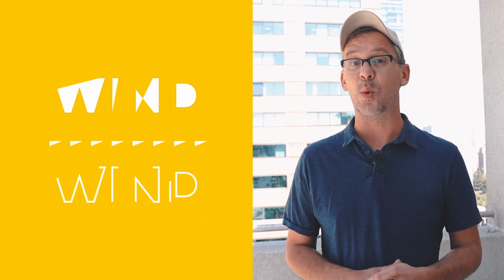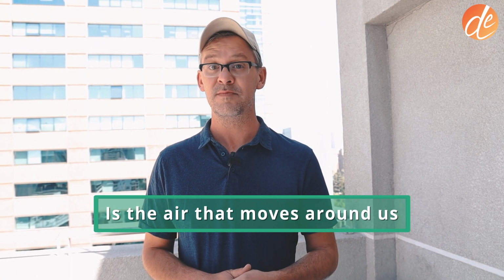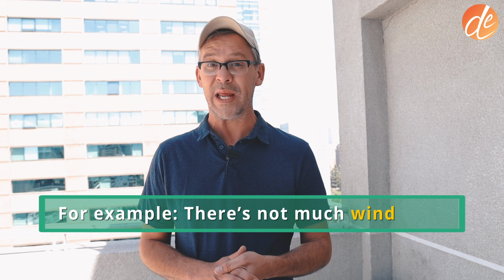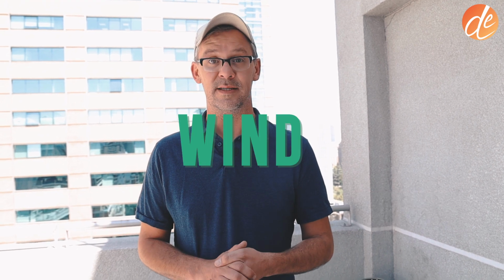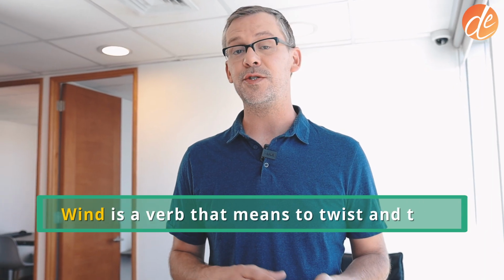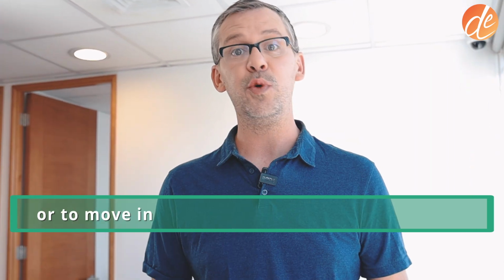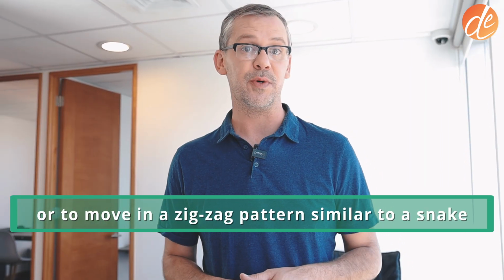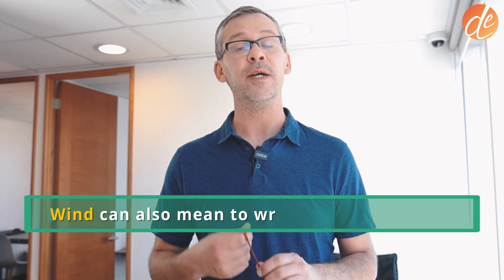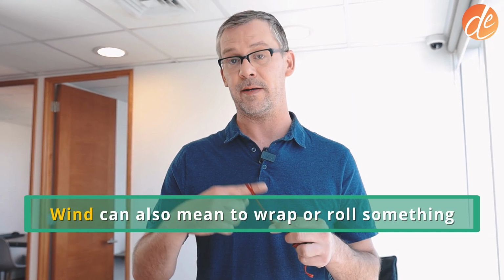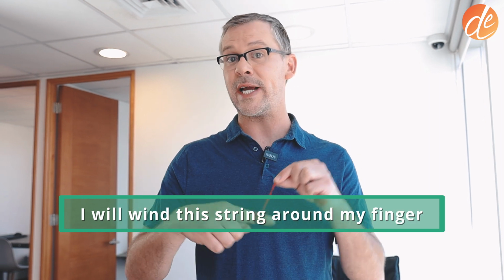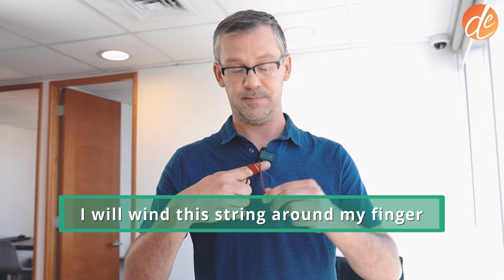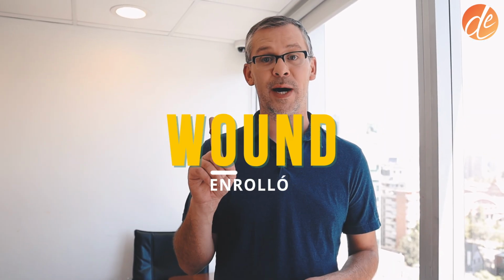Close. Next is wind and wind. Wind is the air that moves around us. For example, there's not much wind today. Wind. Wind is a verb that means to twist and turn, or to move in a zigzag pattern, similar to a snake. Wind can also mean to wrap or roll something. I will wind this string around my finger. Wind. Now, the past tense of wind is wound, not to be confused with wound.